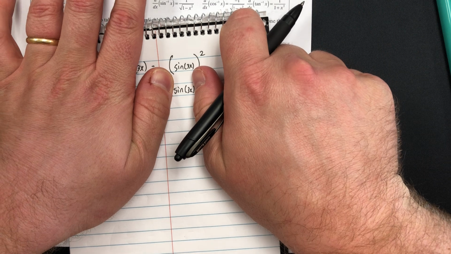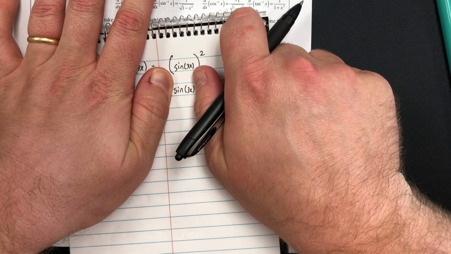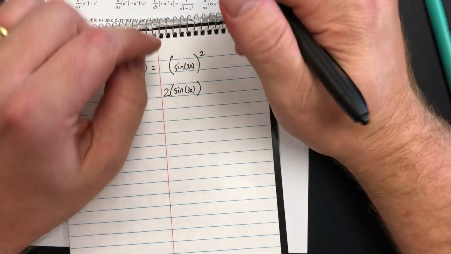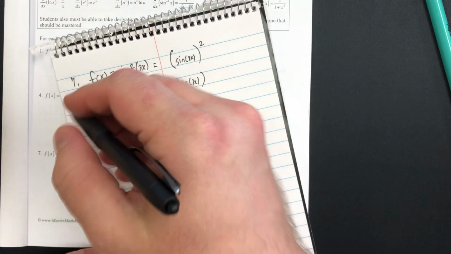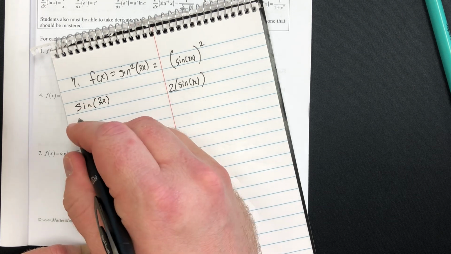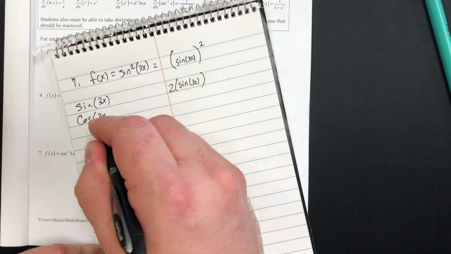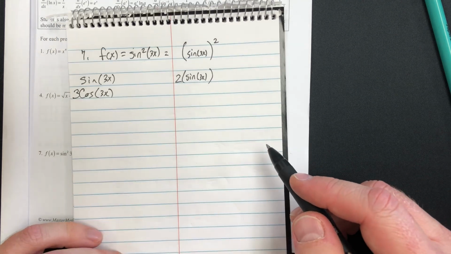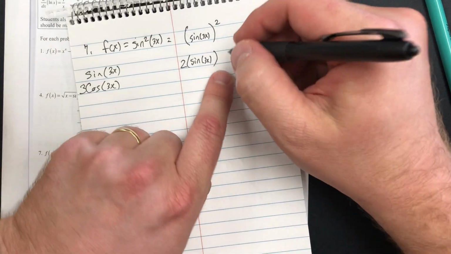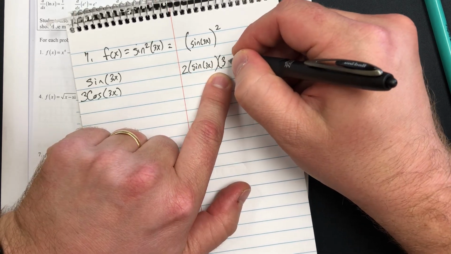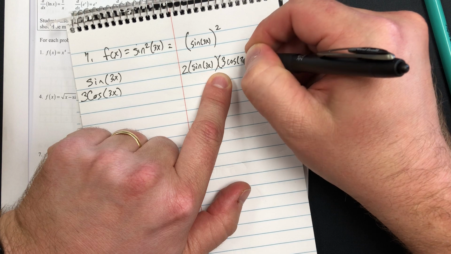Let's focus on sine of 3x. Well, what's the derivative of sine of 3x? It's just sine of stuff, so the derivative of sine of 3x is just cosine of 3x times the derivative of the inside, which is 3. So this 2 sine 3x now gets multiplied by a 3 cosine 3x.